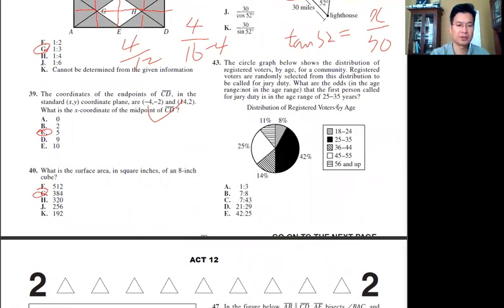43, circle graph. This one. What is the odds? Range. So not in the range. Okay. The first person called for jury duty, in this one, this group is black. 42% over 58%. So simplify this, 21 over 29.